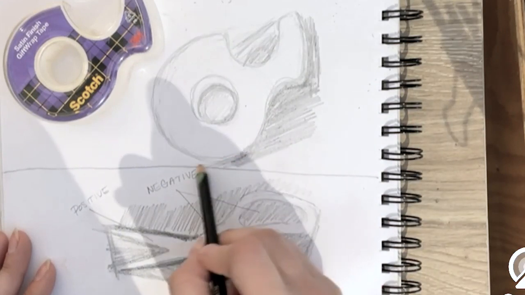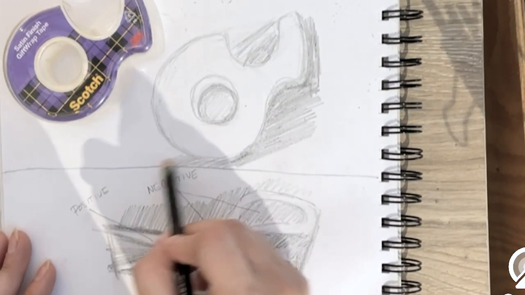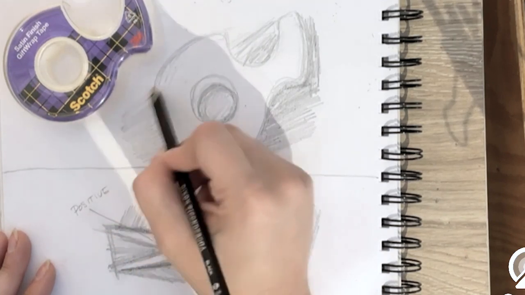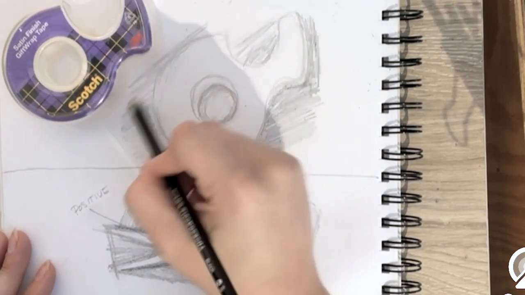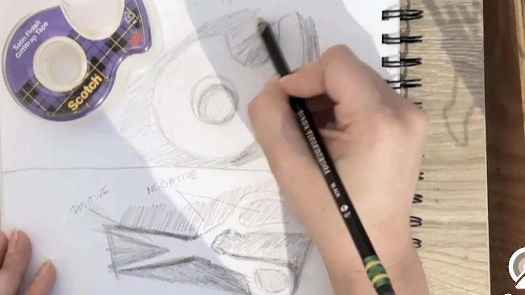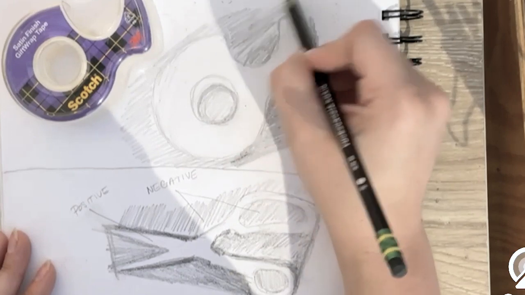Probably need to sharpen my pencil, but for the sake of this quick demo, I'm just gonna do it real fast. You always want to have your eraser and your sharpener at hand.